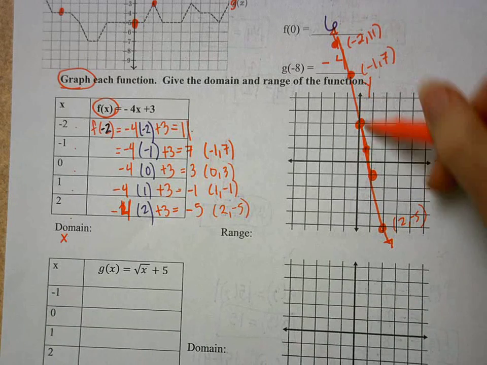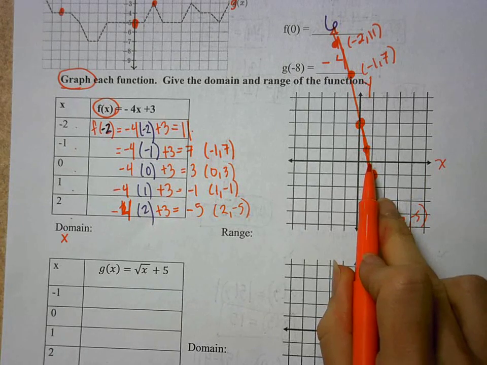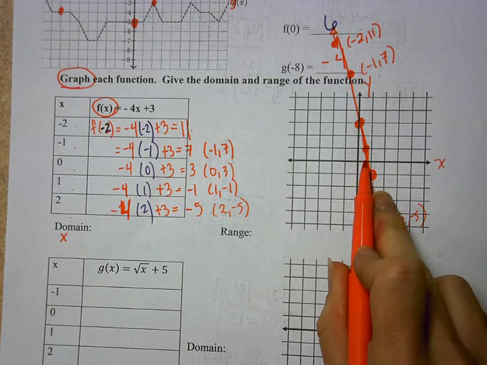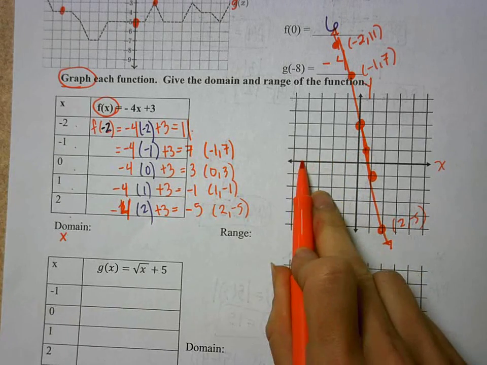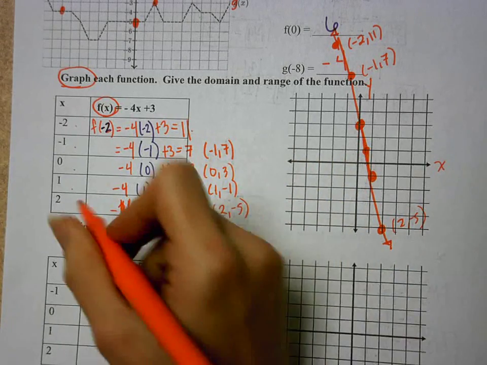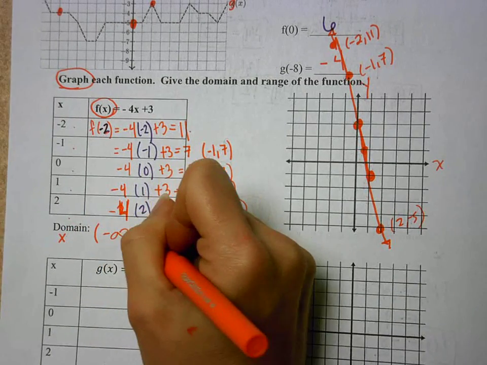But if I connected everything on my graph, I'm going to see what are all the possible x values that could be graphed. We can plug in 1/2. We could plug in -1, we did. -2, we can plug in -3, -4, -5, -6. So actually our entire domain for this function would be -infinity to infinity.